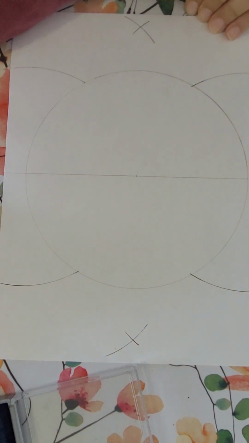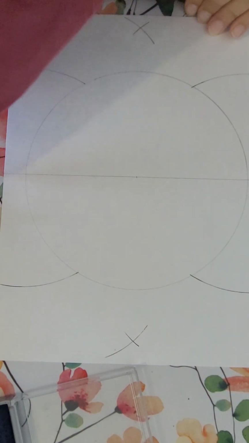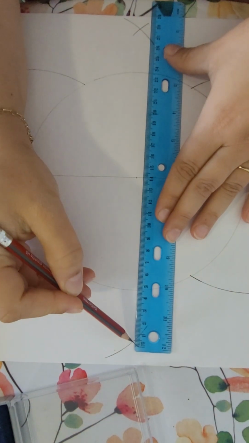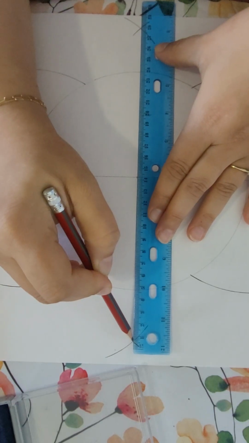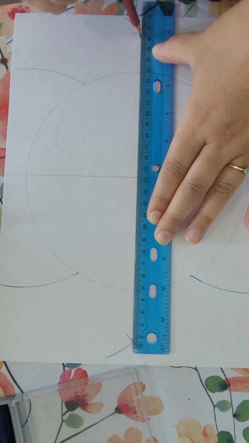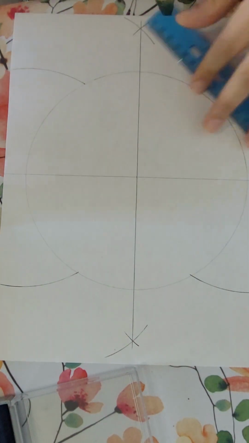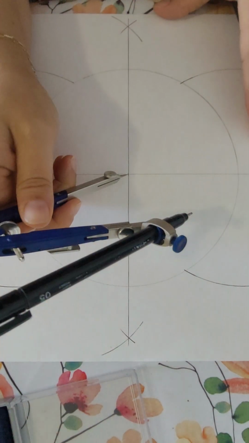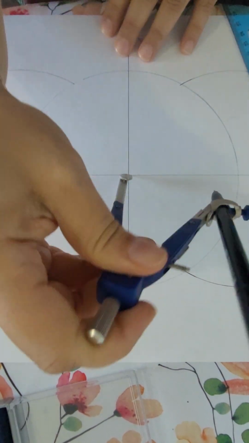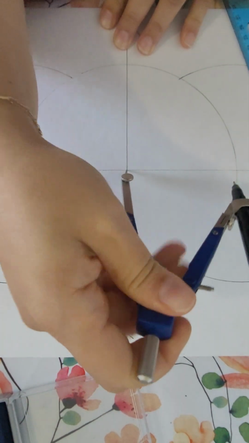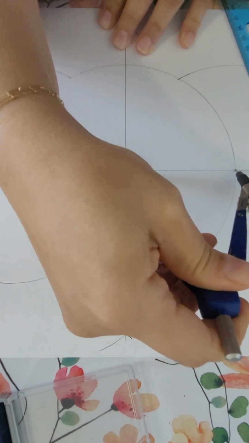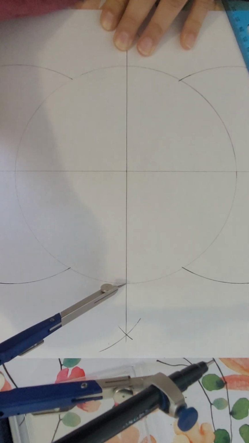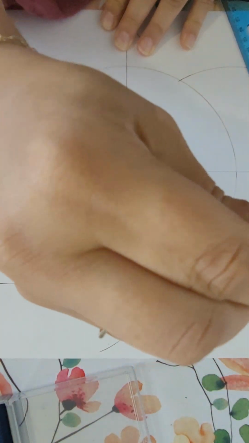Okay, and then we use that to draw a perpendicular line, and then that gives us the line that we need here going through the center, just like that. And then we are going to resize our compass back to the original radius. And then place the point of our compass where our line and circle intersect, and then just complete here.